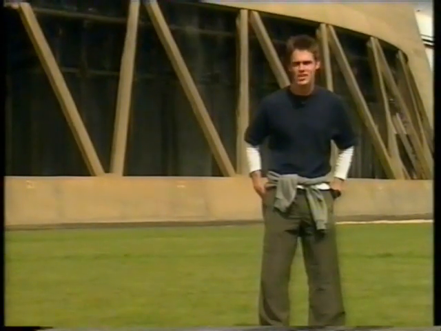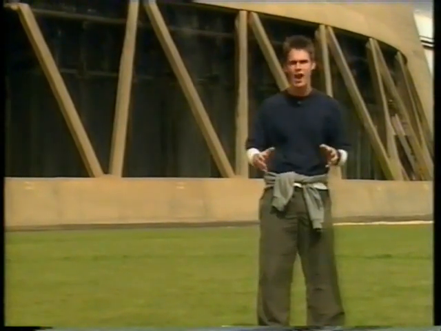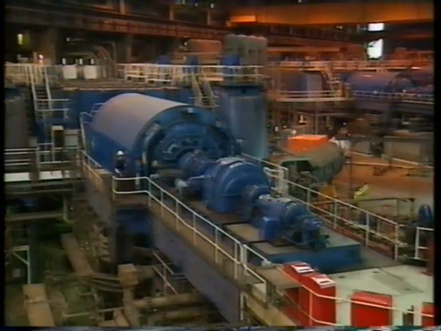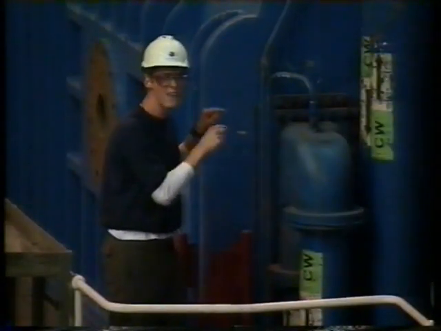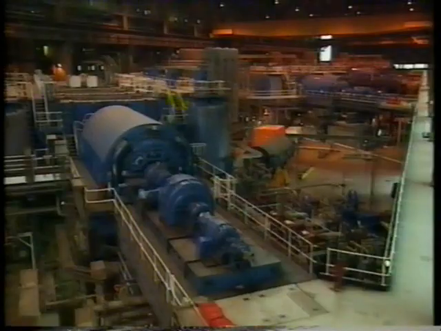Here at Drax Power Station, they generate a huge amount of electricity. They use big coils of wire and massive magnets. This is a generator. Inside is a magnet which is as long as a bus and it's spinning 3,000 times every minute. And surrounding the magnet are hundreds of coils of wire.